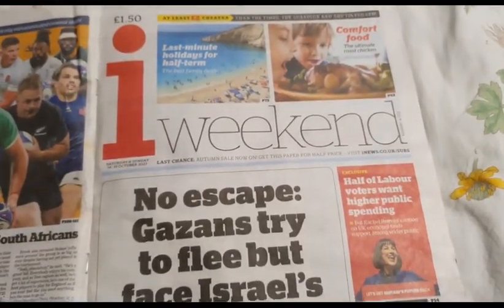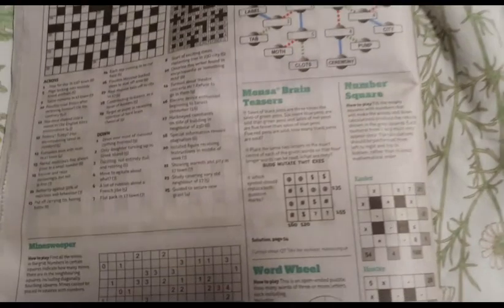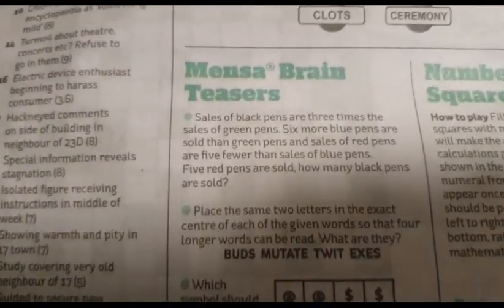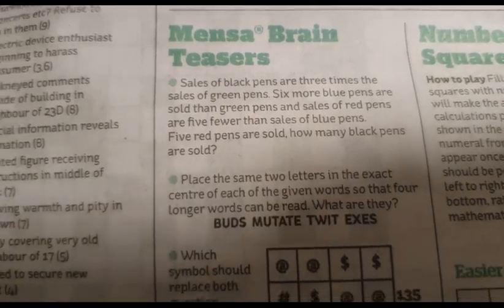The iNEWSPAPER does Mensa brain teasers in the weekend edition. So what I want to do today is the how many of each item type of problem.